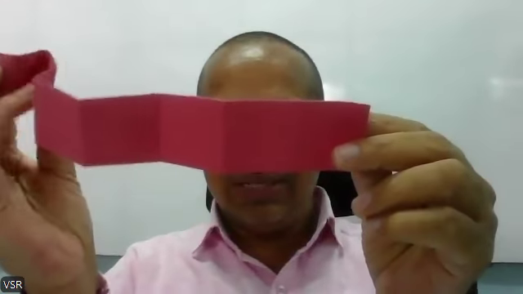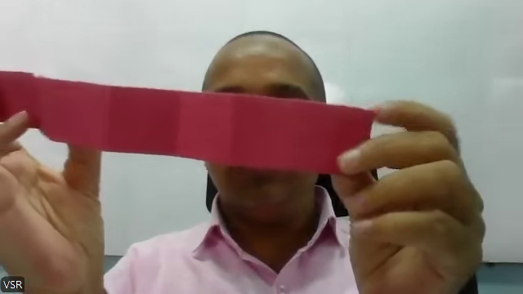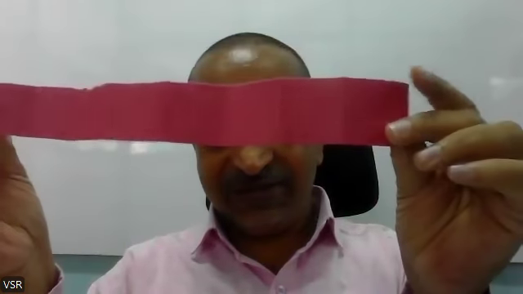And let us say if I make 2 power 3, in this case, let us say this is the first fold, second fold, and if I make one more fold, that is 2 power 3. If I make 3 folds, 2 power 3 gives you not 6, but you can see 8 parts, right? That is 1, 2, 3, 4, 5, 6, 7, 8 parts.